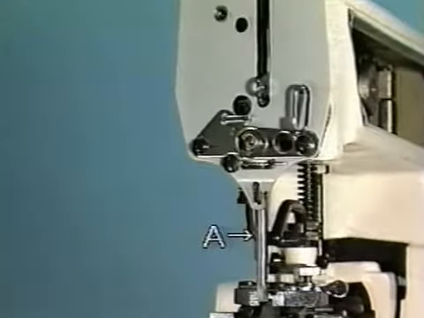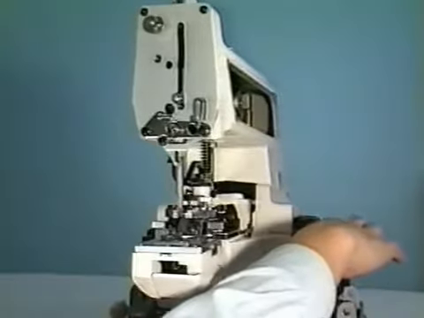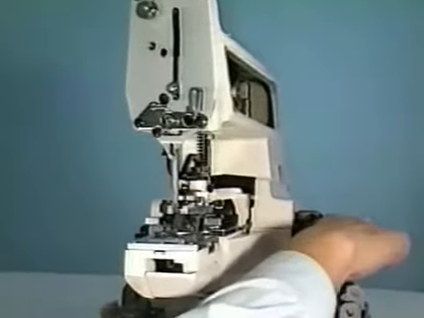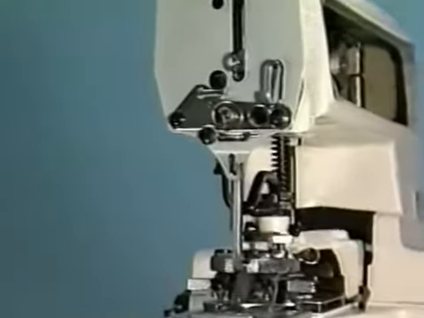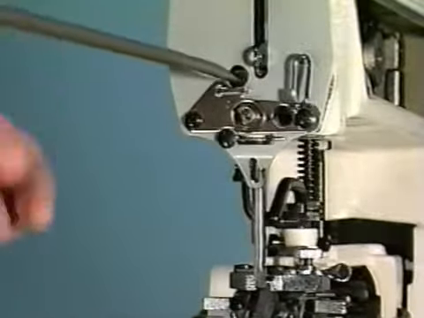Number 11, adjusting the needle bar A. Turn the pulley to bring the needle bar to the lowest point of its stroke. Loosen the needle bar connection screw.